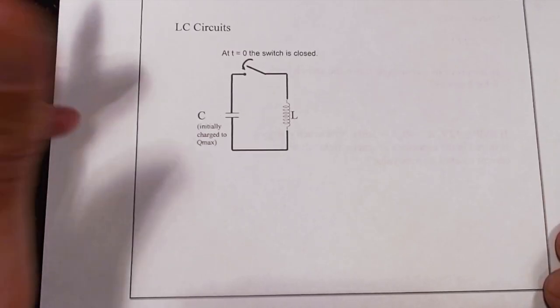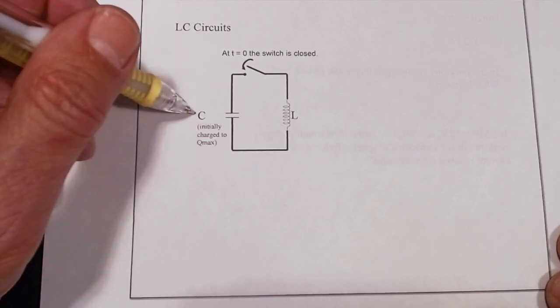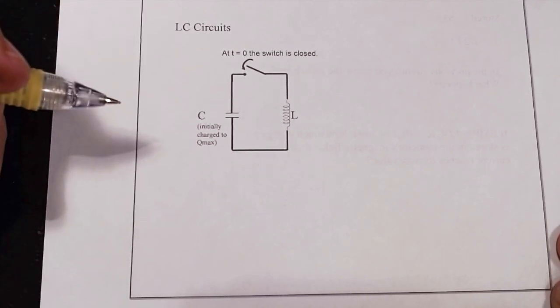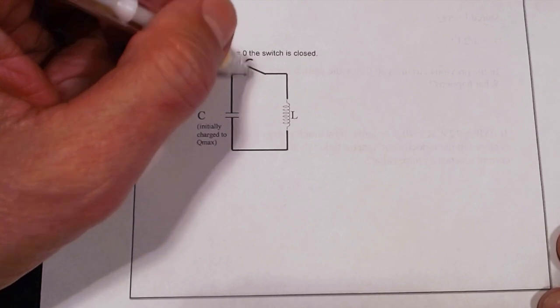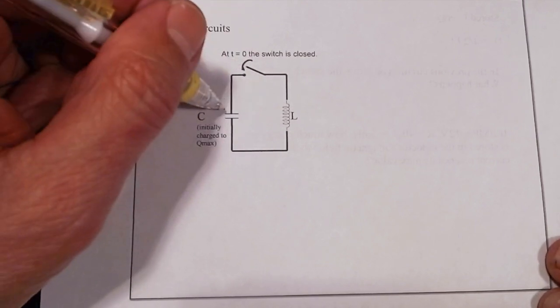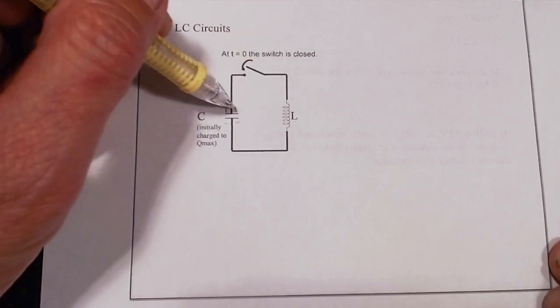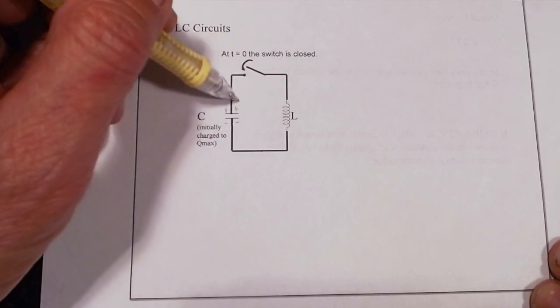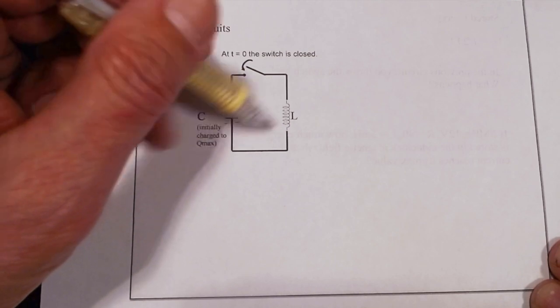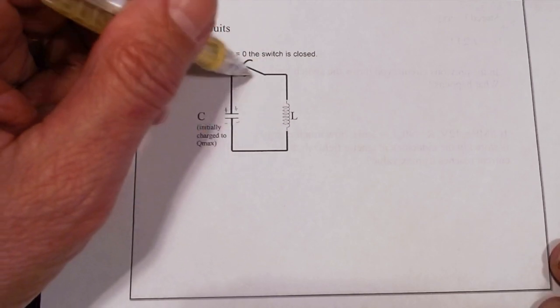An LC circuit is a really interesting thing. So we charge a capacitor to some Q max, and then we close the switch. When we close the switch, we have positive charge over here, negative charge here. Positive charge will start flowing gradually at first because there's no current there.